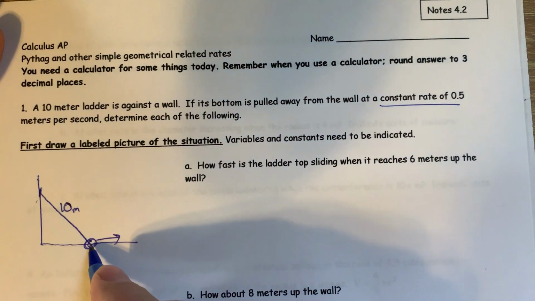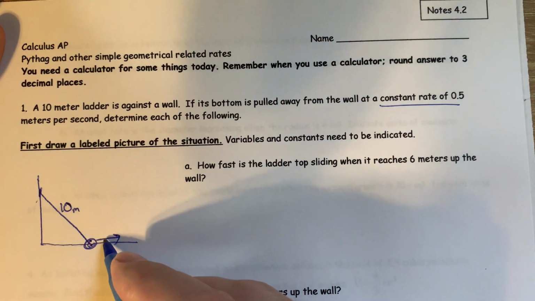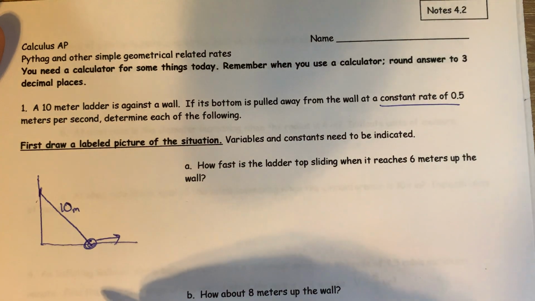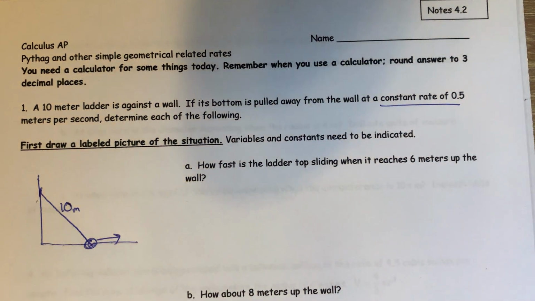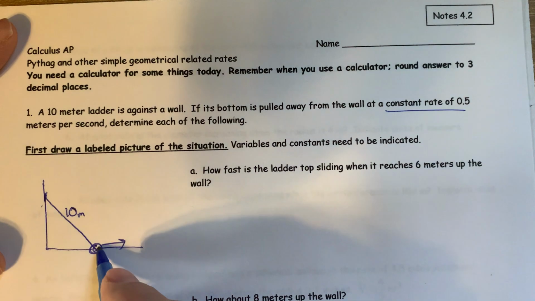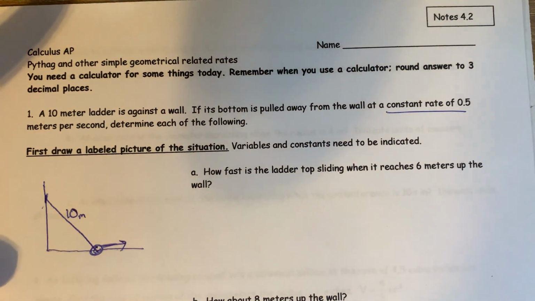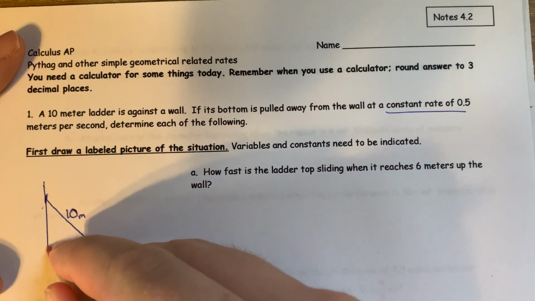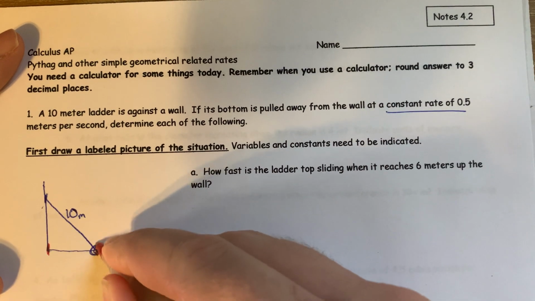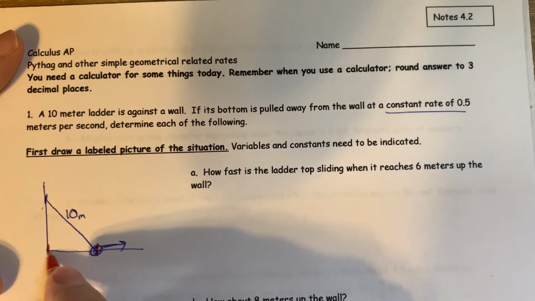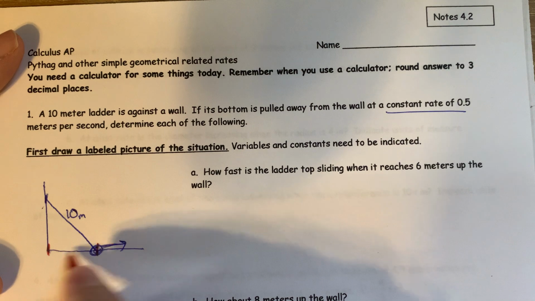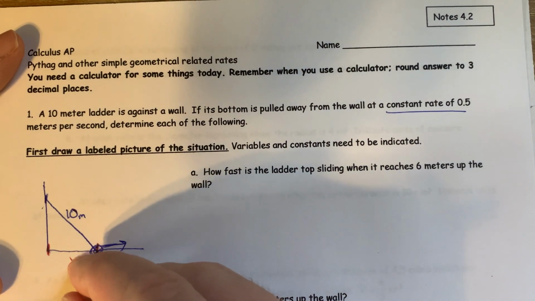Now, this is a rate. It's how something is changing. Well, what length is changing if I pull this away from the wall? Hopefully we can see that the length that is changing is the length between the wall and the bottom of the ladder. Whenever we have a horizontal distance, we often label this x.